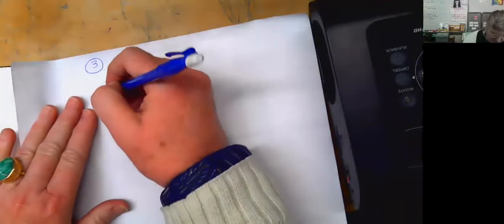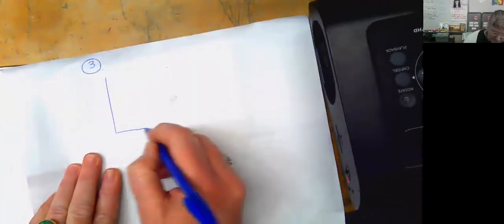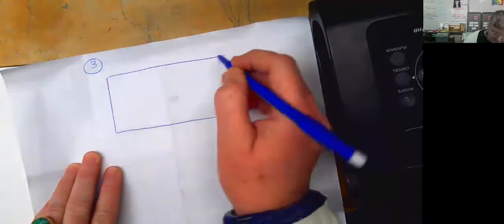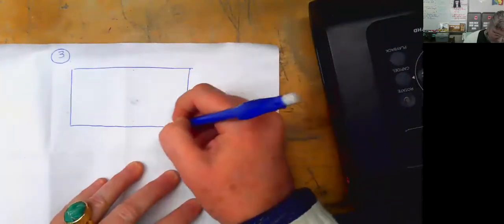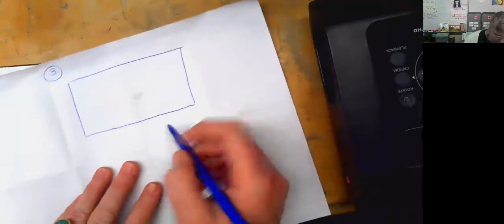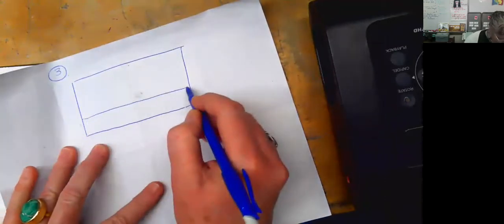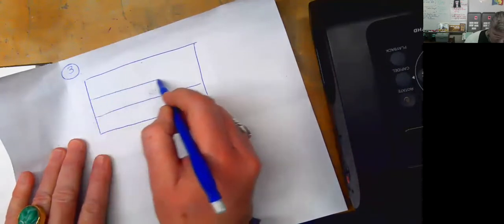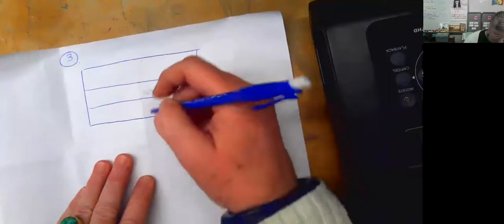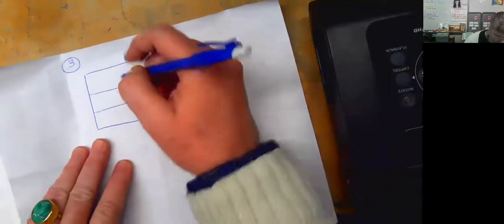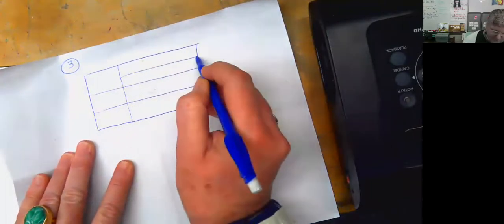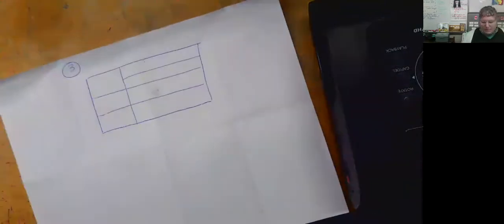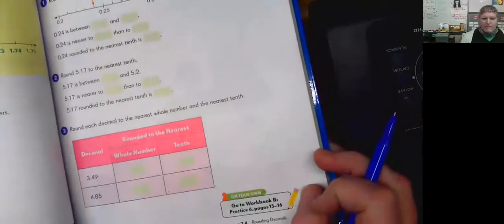And the chart looks like this. It has a line down here, and it has a line down here, and then it has a line that goes this way, and then a little one going this way. So I'm just looking at this pink little chart that's in my math book.